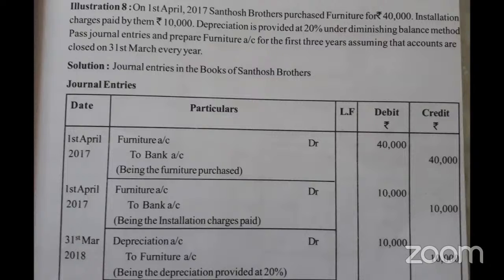Cash is going out of the business. So as per the real account, debit what comes in. Furniture account debit, all the expenses. Installation charges will be debited.